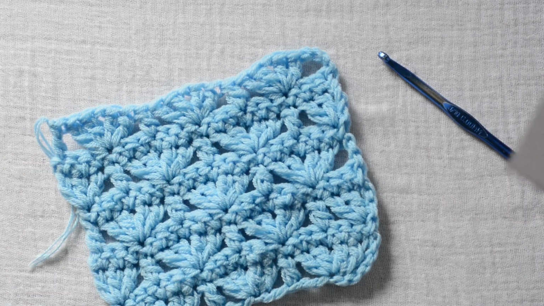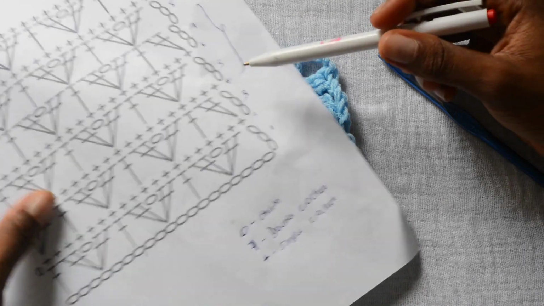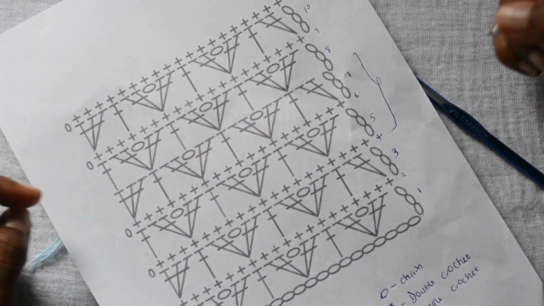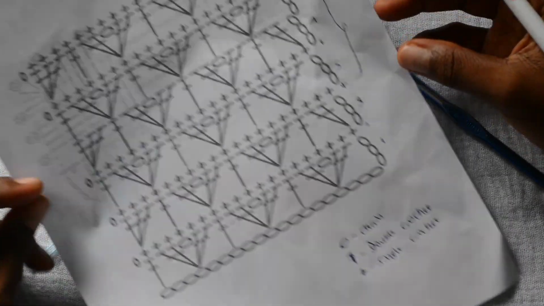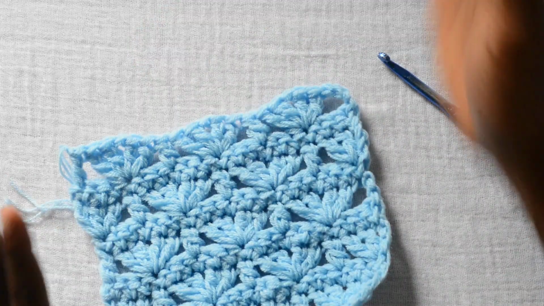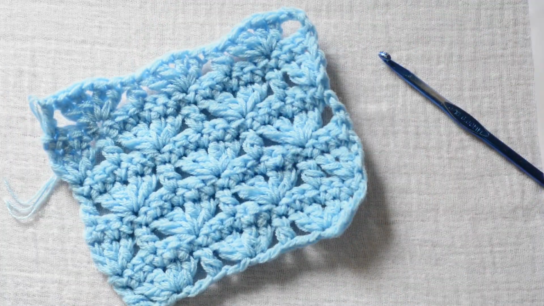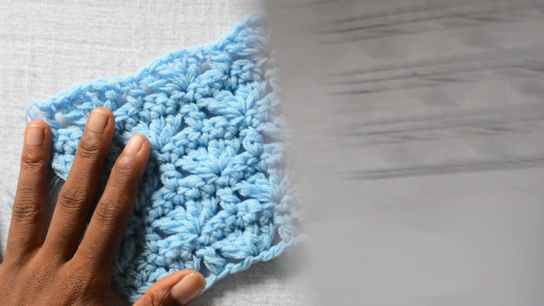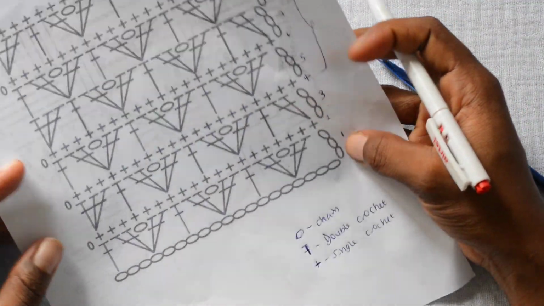So this is just a small swatch of this, and you can keep going until you get the length that you want. Just keep working row 4 to 7 over and over again till you get the length that you want. And if you want to make it wider, maybe you're making a blouse, all you just need to do is work this pattern in multiples of 6 and then add 3.